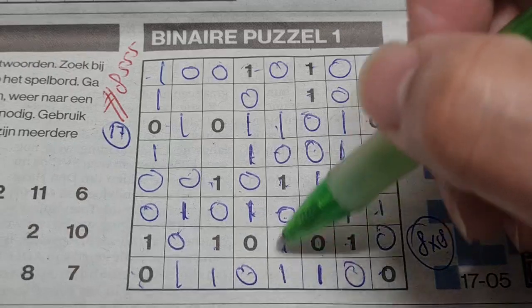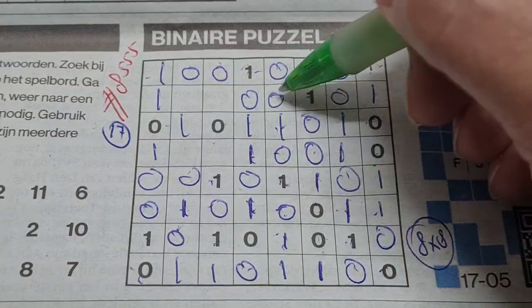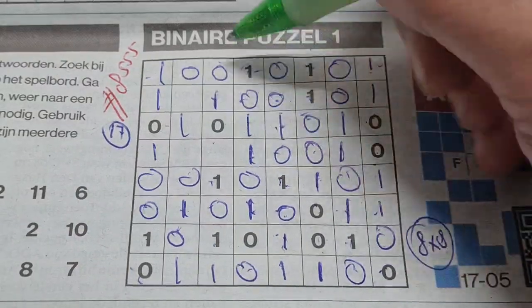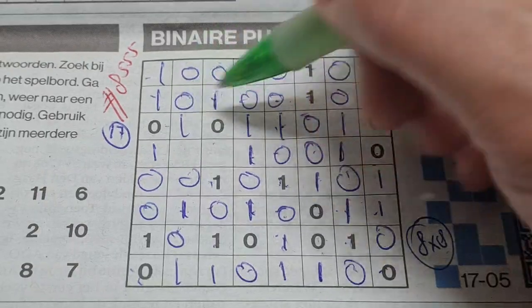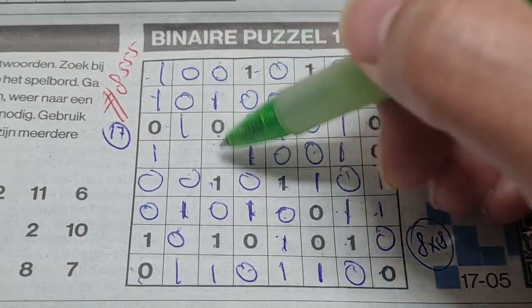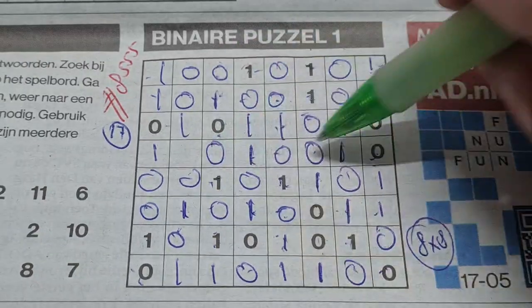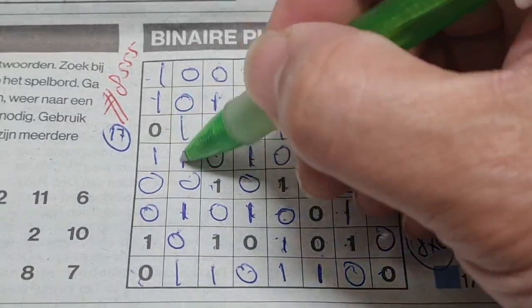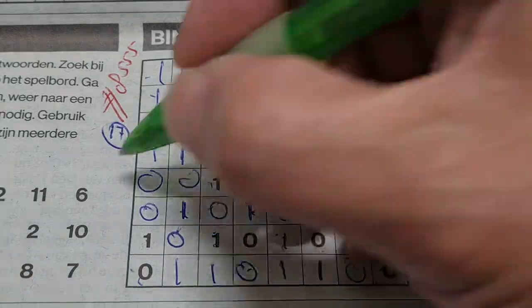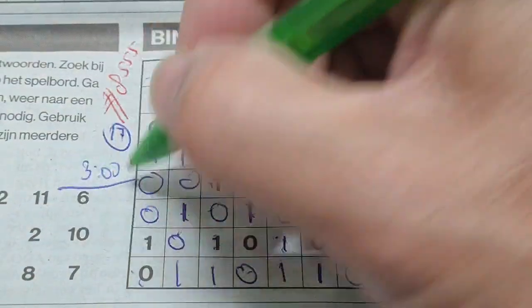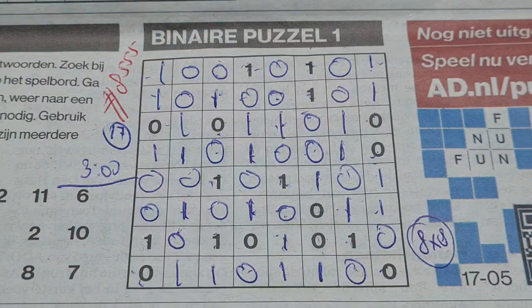Then 1, 2, 3, 4 ones, so the rest are O's. Double O here, one there, one. Between the ones comes an O, and 1, 2, 3, 4 ones, so the rest are O's. 1, 2, 3, 4 O's, so the rest are ones. 3 minutes exactly. We solve it again.